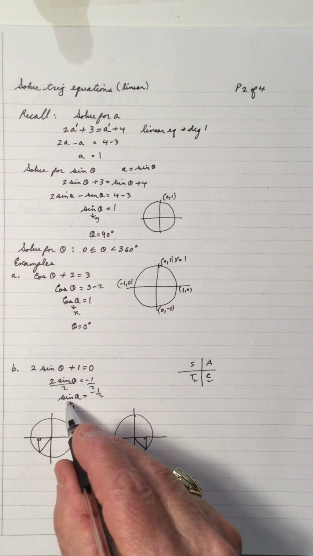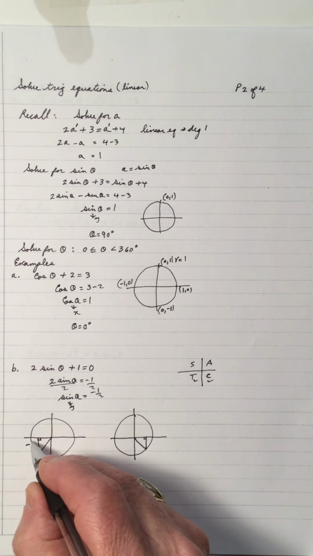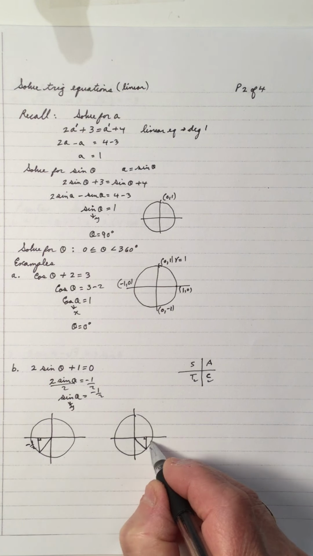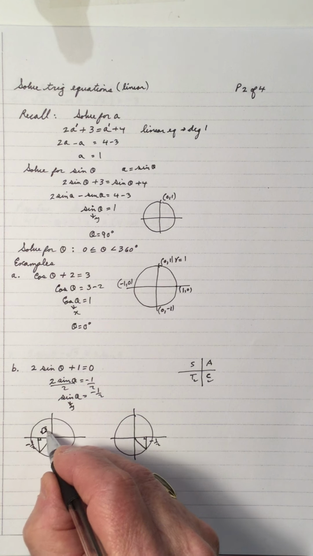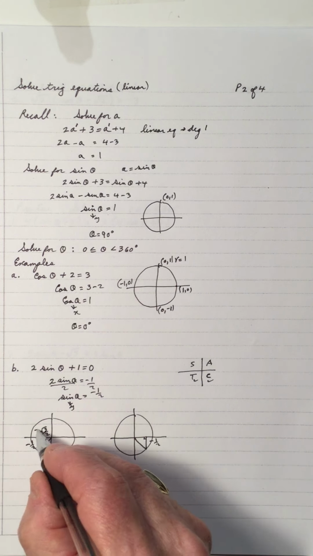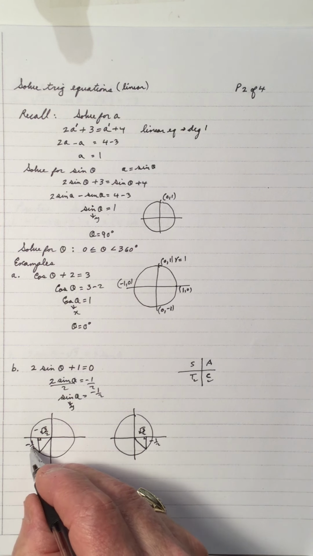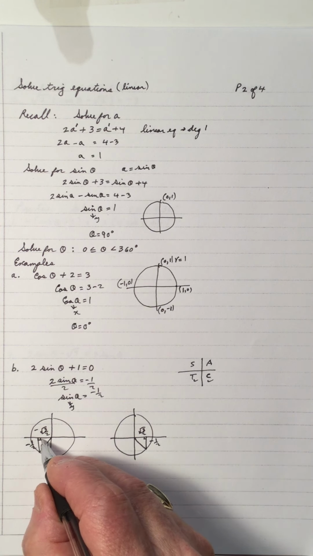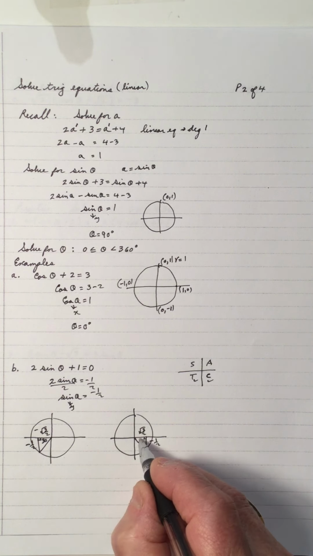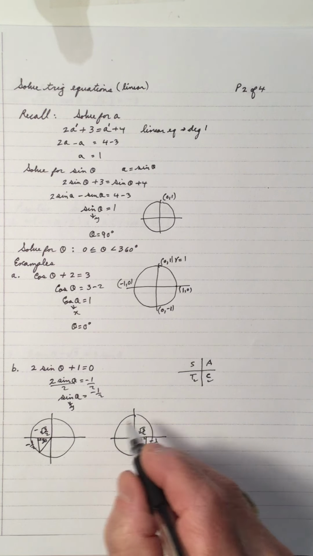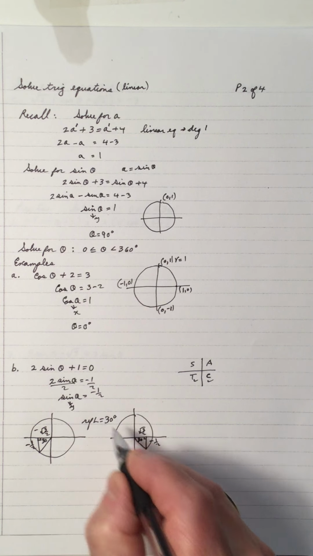Sine is the y, so in this triangle the y is -1/2, and also the y here is -1/2. But the x is -√3/2 here, and the x right here is √3/2 positive. Because that's a half, negative or positive, this reference angle is 30. So the reference angle for both of these is 30.